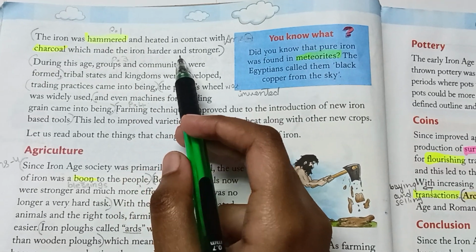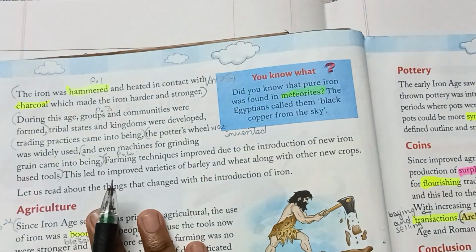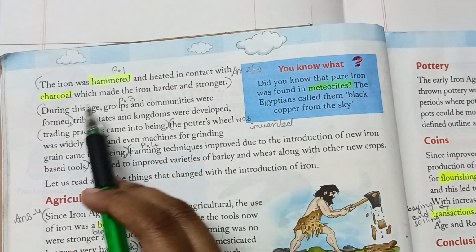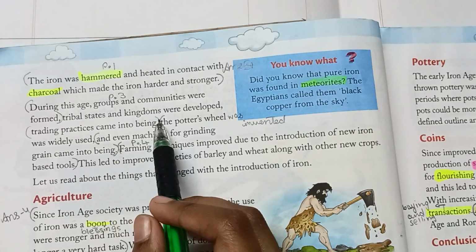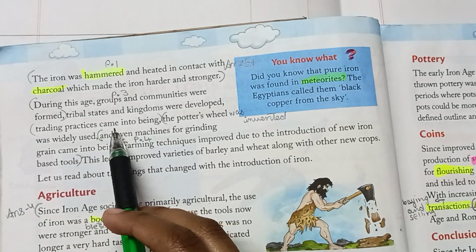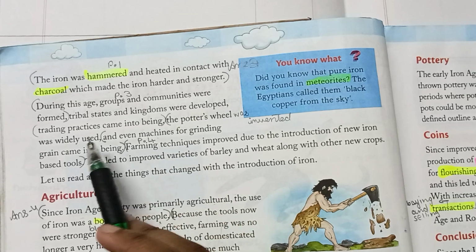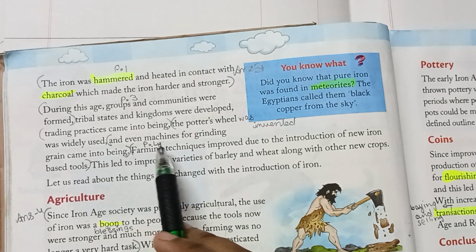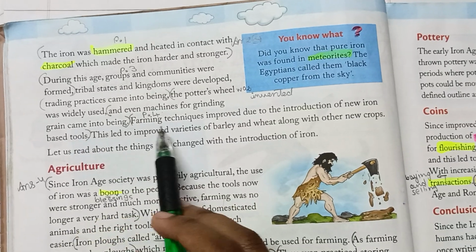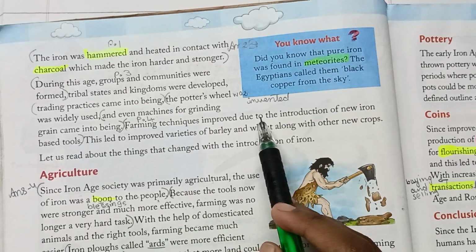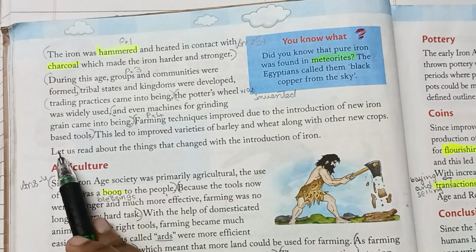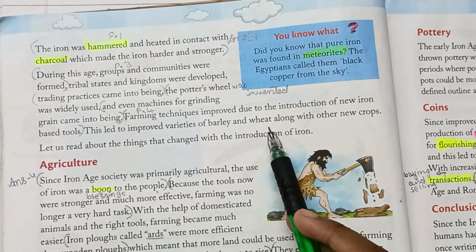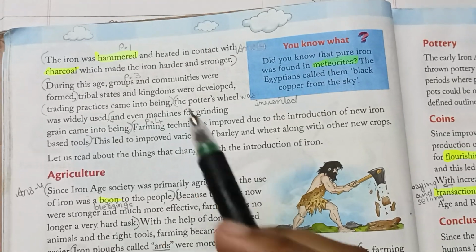When it was hammered and then heated with charcoal, it became stronger and harder. Then, during this age, groups and communities were formed, tribal states and kingdoms were developed, trading practices came into being. The potter's wheel was widely used, and even machines for grinding grain came into being. Farming techniques improved due to the introduction of new iron-based tools. This led to improved varieties of barley and wheat along with other new crops.